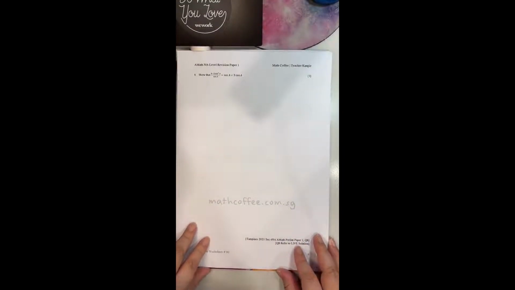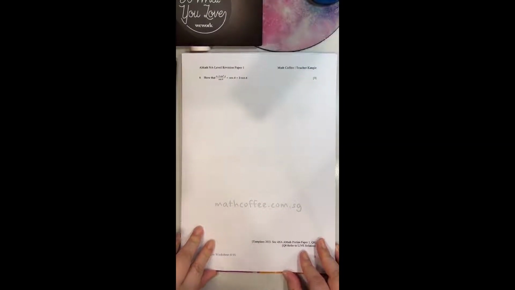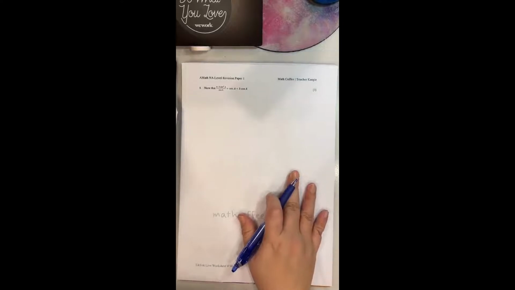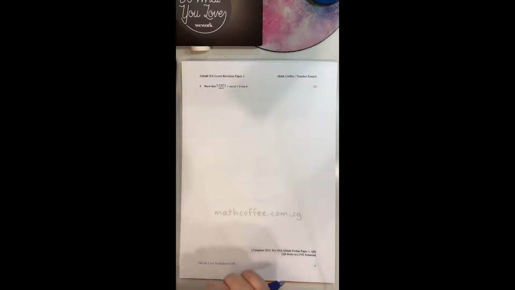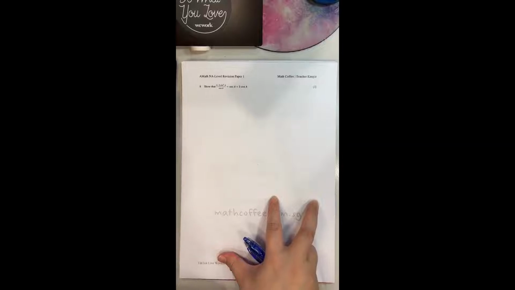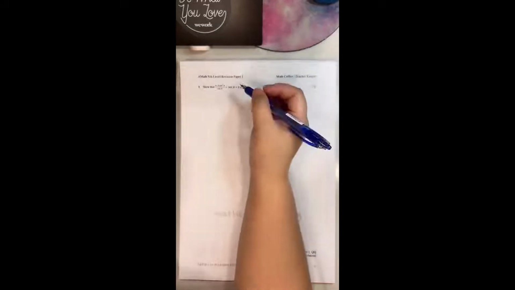Question number 8. So this one, you are supposed to prove trigo proving. Trigo differentiation is for O level. It is not for N level. Today we are doing N level AMath revision. Okay, so let's move on.